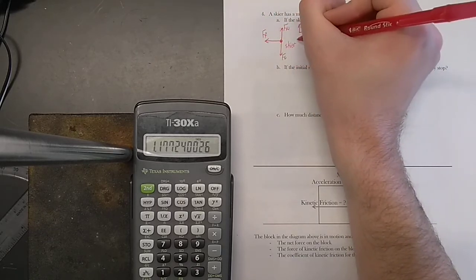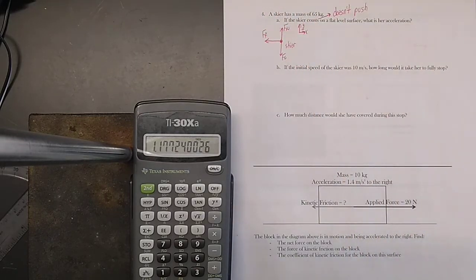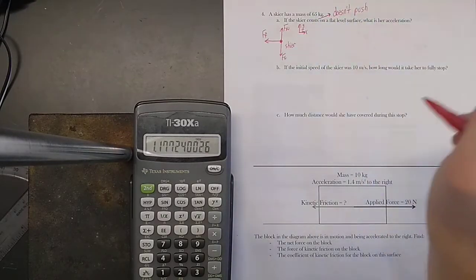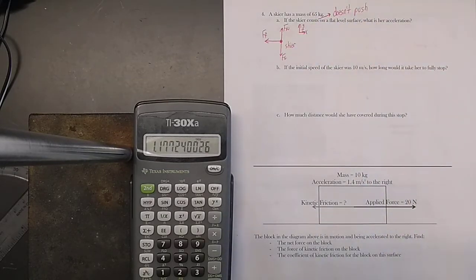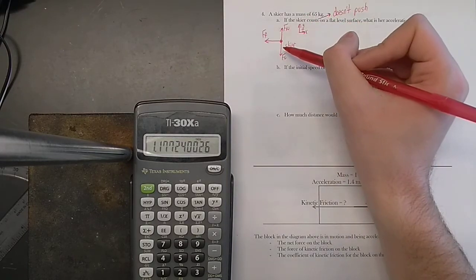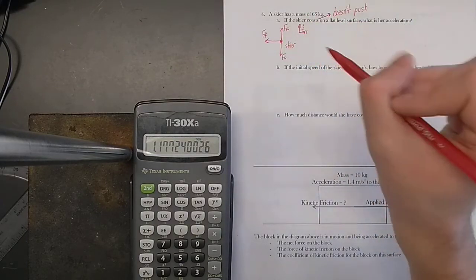There is no force in the positive x direction. She's not pushing herself forward by any means. She just happens to be moving forward because of what happened before the beginning of the problem. She must have got speed some way, either going down the hill or pushing. Now she's just gliding, okay? So what happened before the problem does not affect the free body diagram now. There is no applied force pushing her forward, and she's on a flat surface. There's simply friction pushing her back. There's nothing wrong with this free body diagram.